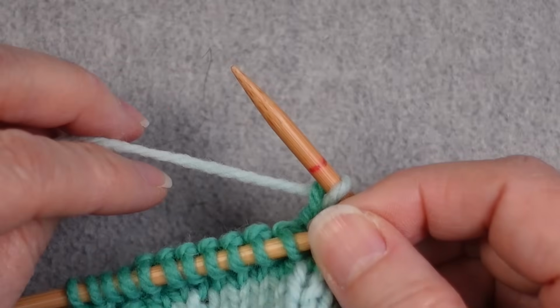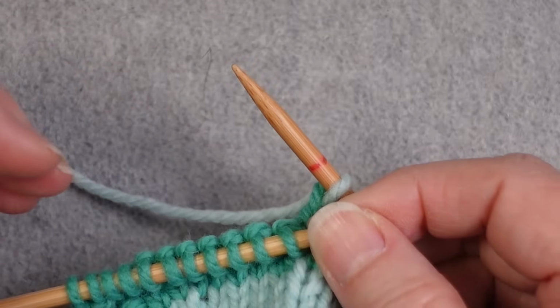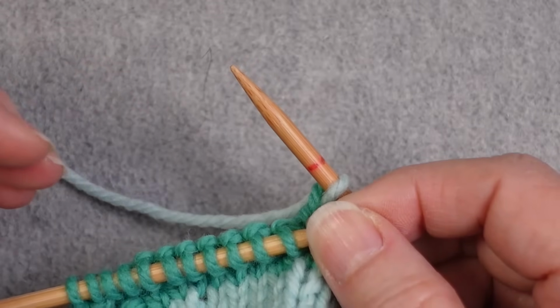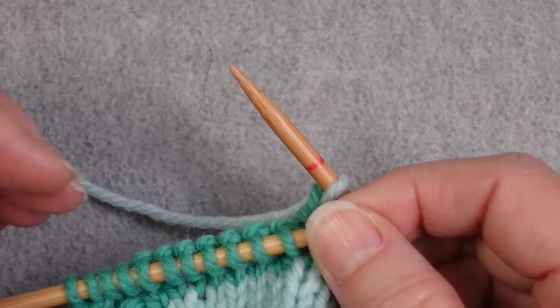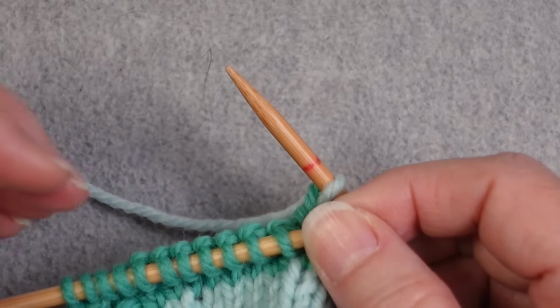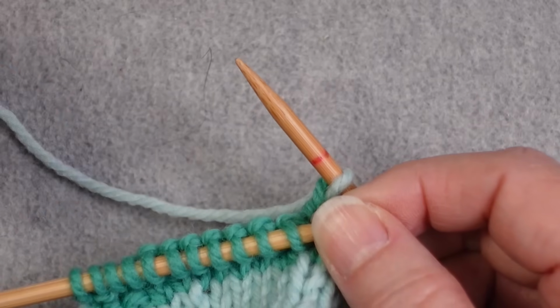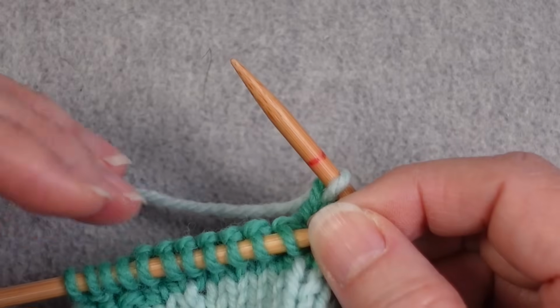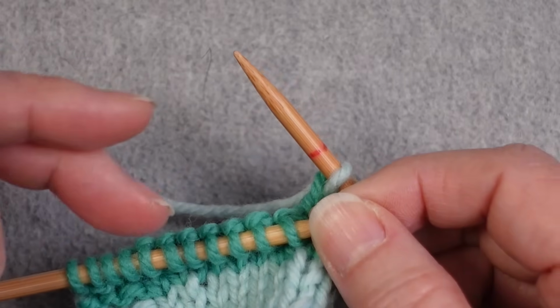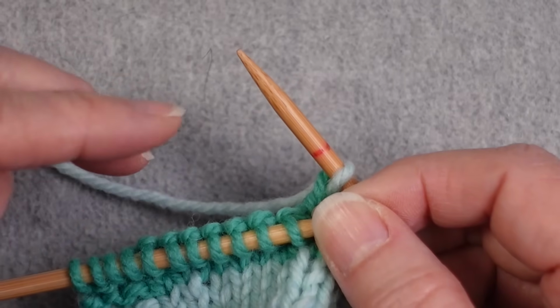This version of the Make One Increase has a couple of names. Elizabeth Zimmerman or EZ's Make One Increases. You could call it a half-hitch cast-on. You could call it a backwards loop cast-on. It's got a variety of names. And again, we can create one that twists to the right or the left.